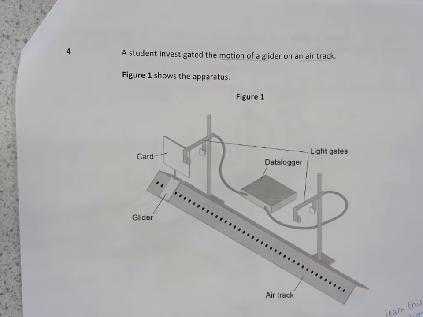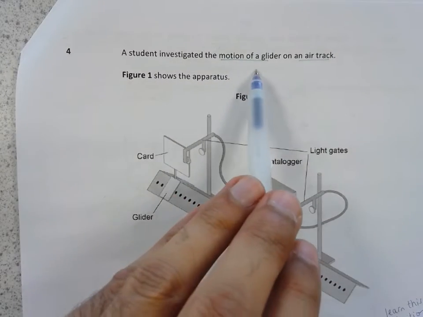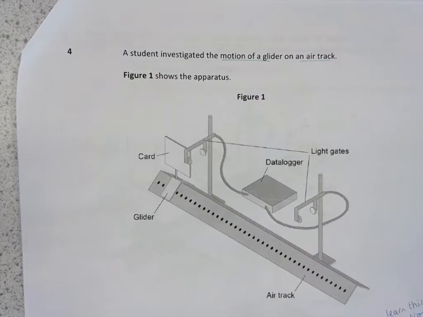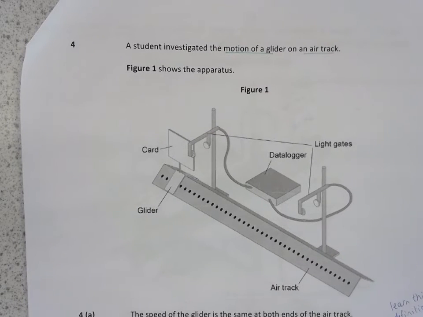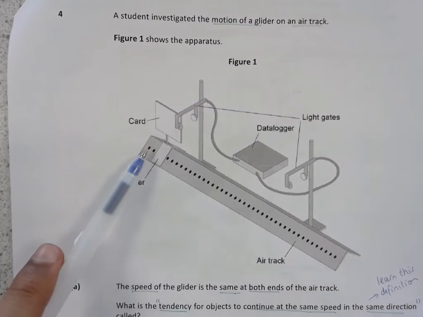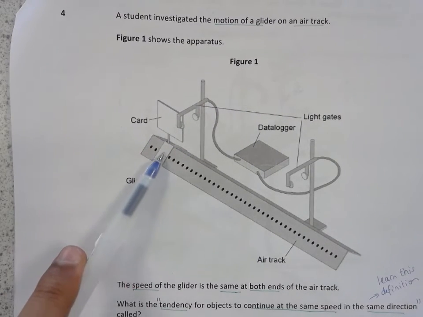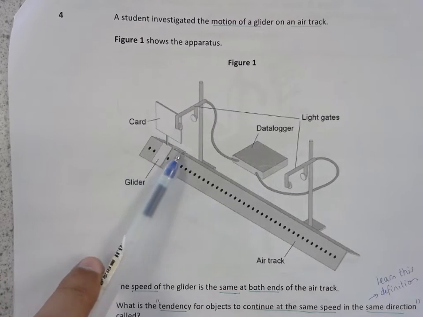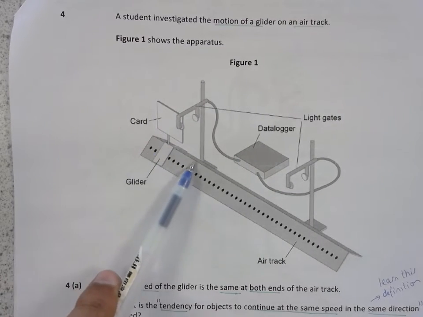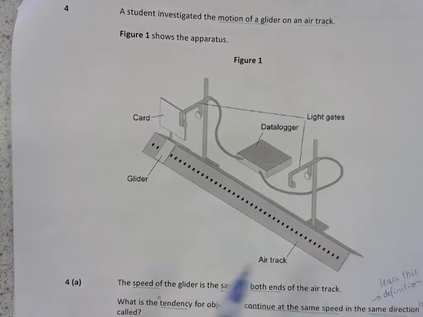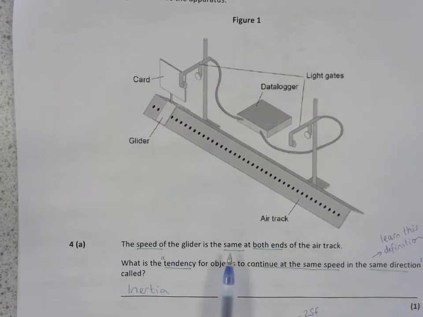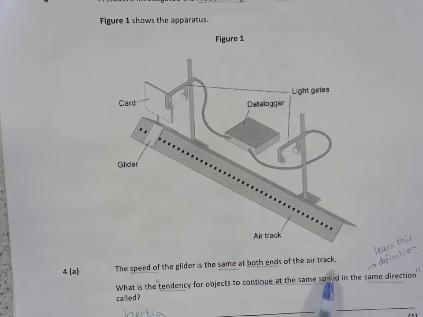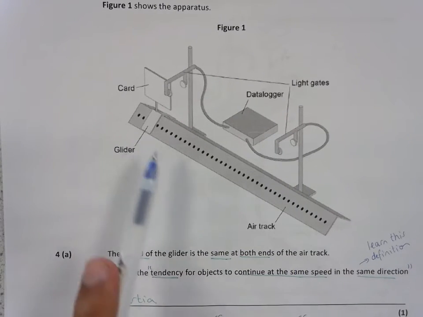Okay, the last question, question 4, is on a glider on an air track. So, figure 1 shows the apparatus. Now remember, we looked at this as a demonstration last year. There's an air track which blows air, allowing the glider to smoothly, without any friction or resistance, travel along the air track. The speed of the glider is the same at both ends of the air track. That tells you it doesn't slow down.